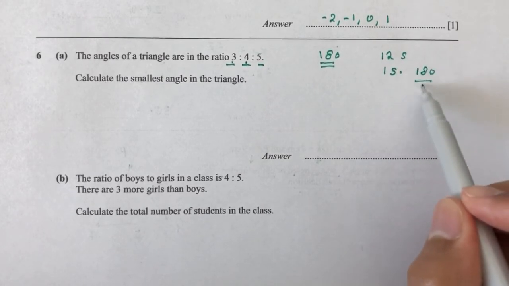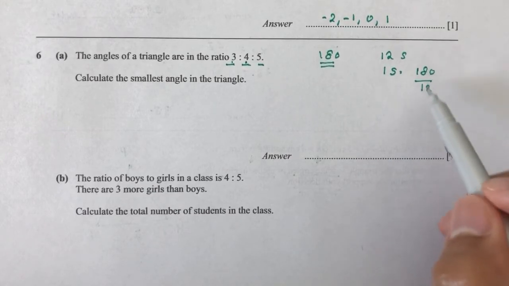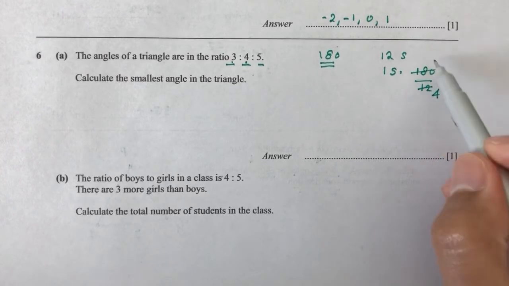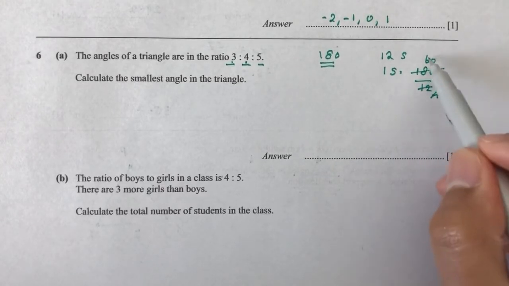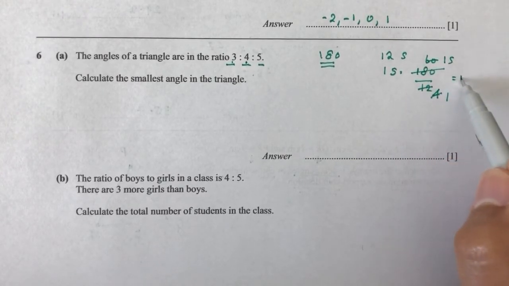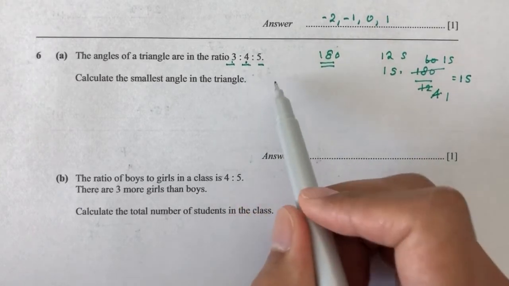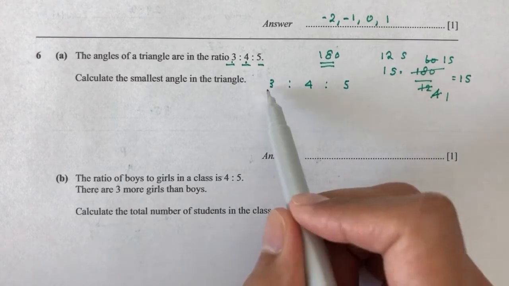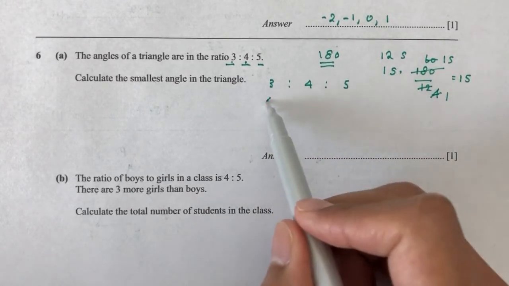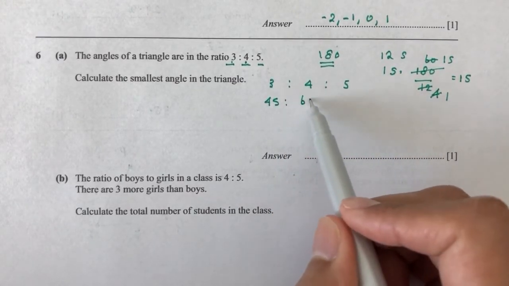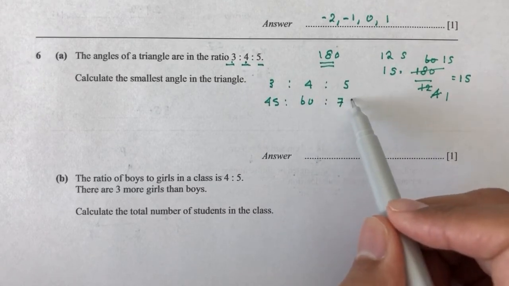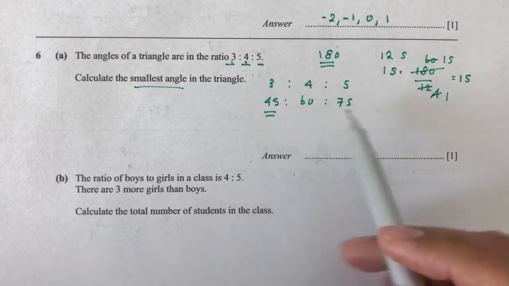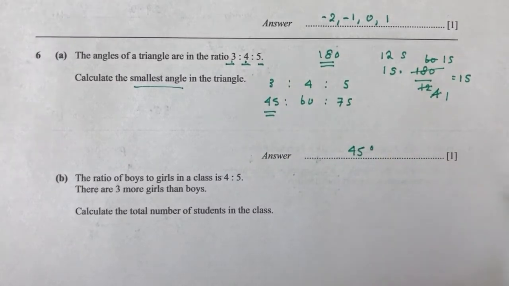180 divided by 12. Let's divide by 3. We have 4. By 3 we have 6. That will be 1, 15. So one share has a value of 15. Let's find the share of each of the angles. So 3 times 15 will be 45, then 60, and 75. Calculate the smallest angle in the triangle. That will be 45 degrees.